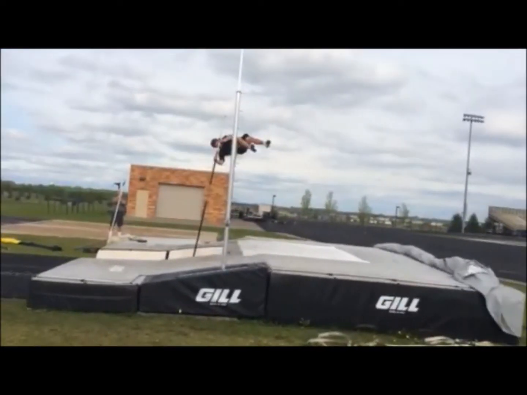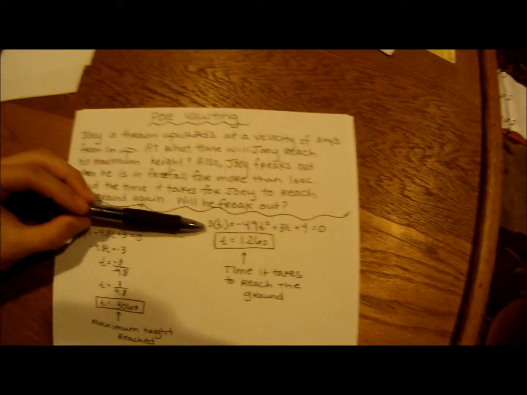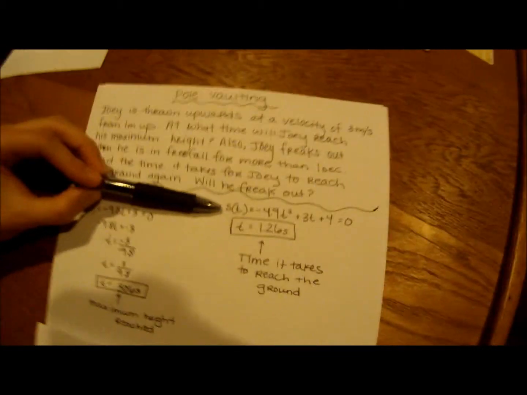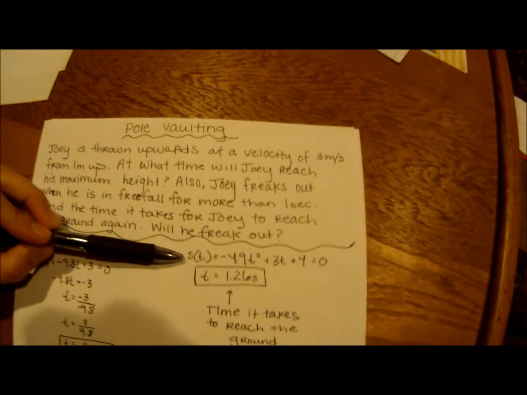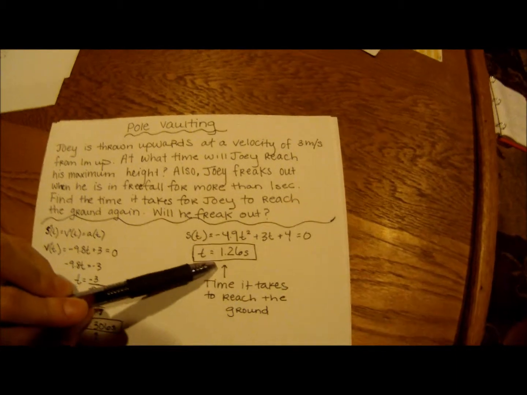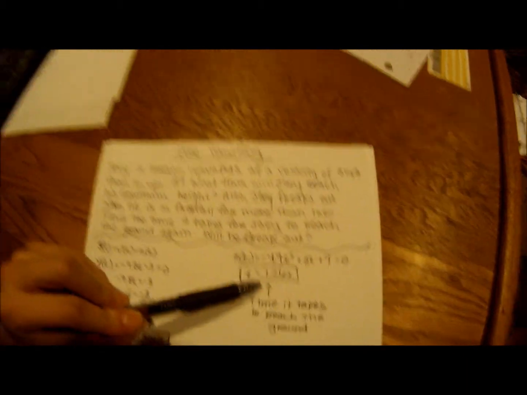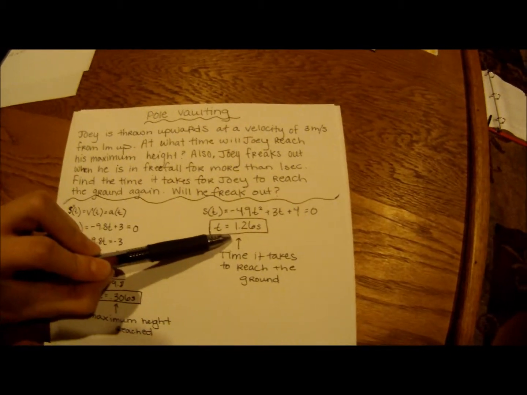So now, we know the time it took for Joe to get to his max height, and his max height, which is 10 meters. Now, we want to use the equation to determine how long it will take Joe to hit the ground, because if it takes longer than 1 second, he will freak out. Okay, now that S of t equals negative 4.9t squared plus 3t plus 4, solving for this equation, we get that the time before Joe hits the ground again is 1.26 seconds, aka Joe freaks out.